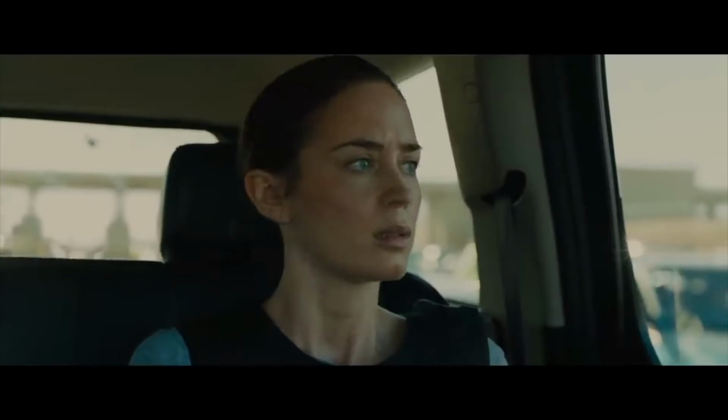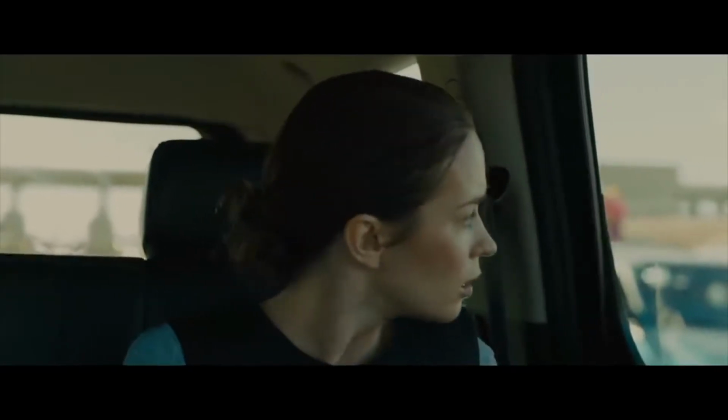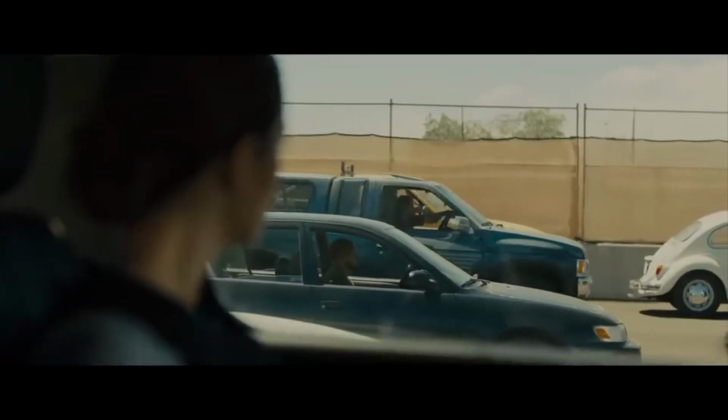A part of what builds up the suspense in this scene is that we know only as much as the main character does, which is not a lot. She doesn't totally understand what it is they're doing or why she's even there, but one thing is certain, that this is not business as usual.